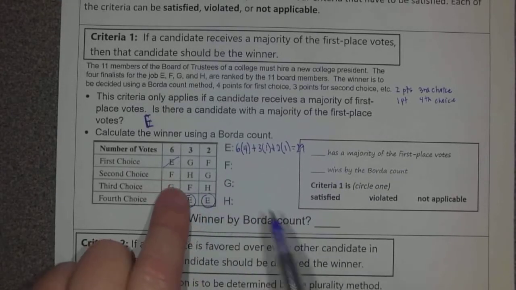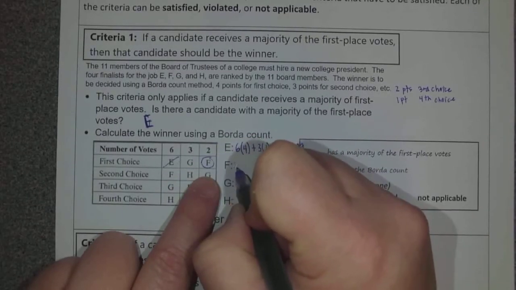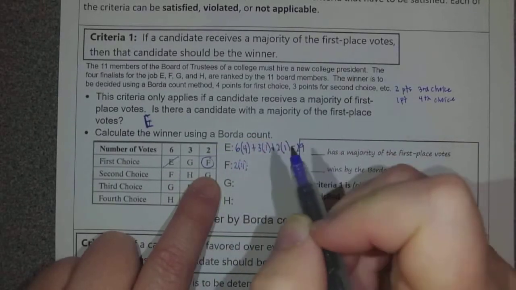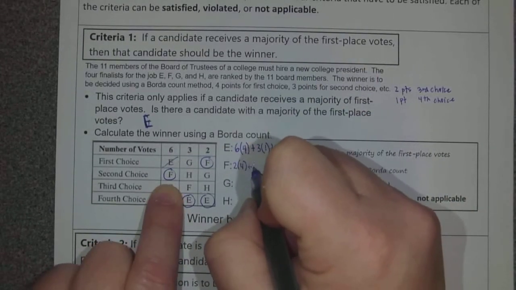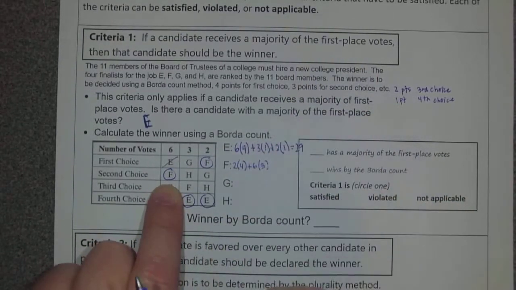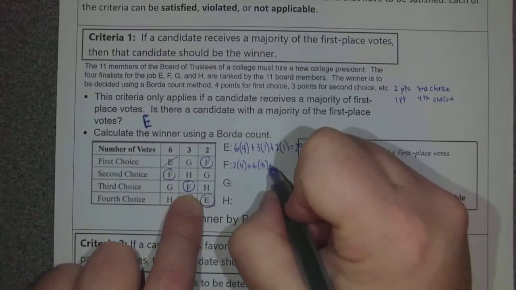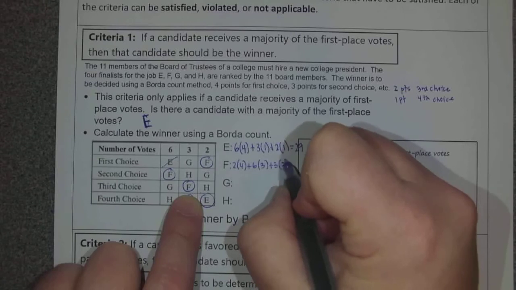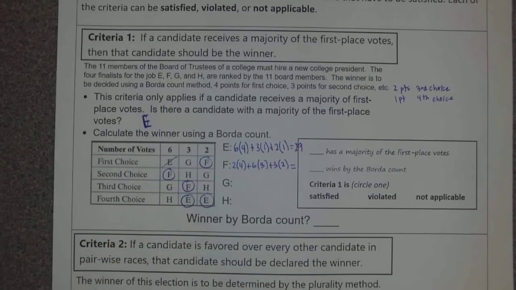Okay, let's look at F. Here on F, we have 2 first place, so 2 that are worth 4 points each. We have 6 that are second place. Second place is worth 3 points each. We have 3 that are third place votes. Third place is worth 2 points each. And then that would be our total on our F's.